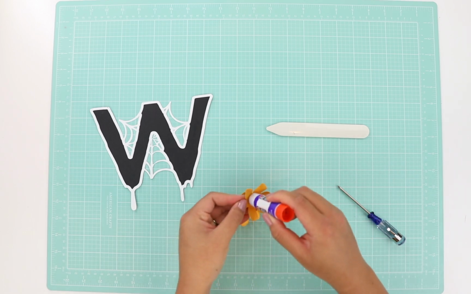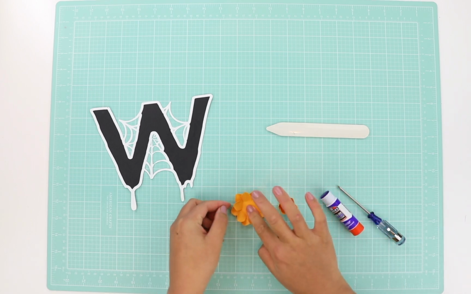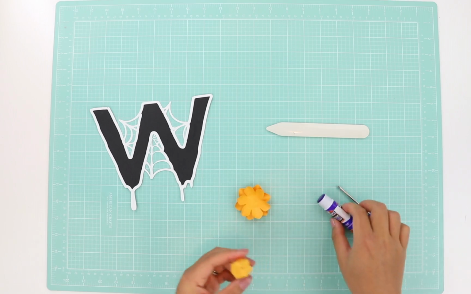Simple. So a little bit of glue in the middle, and then glue here.